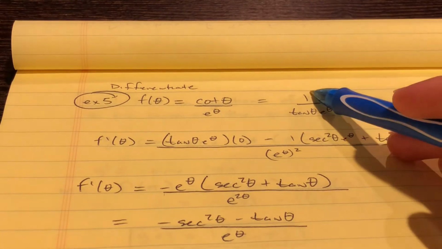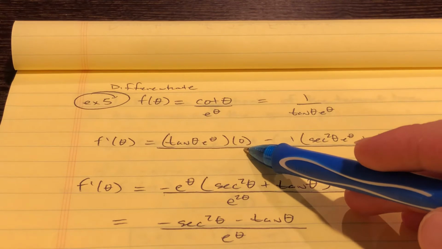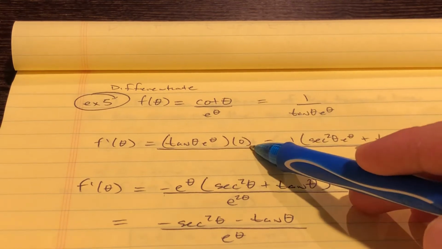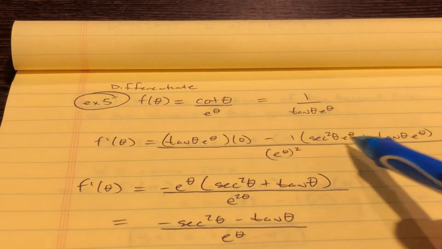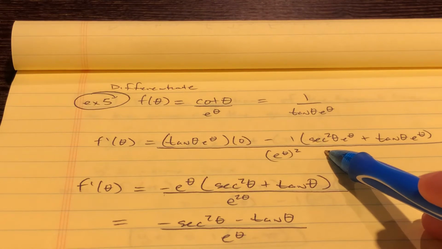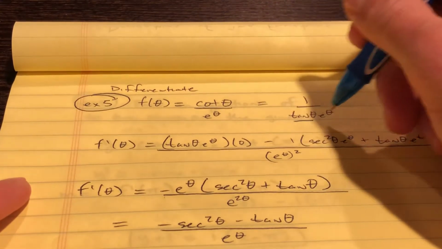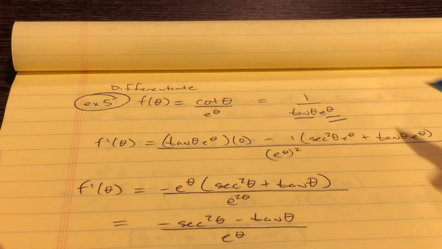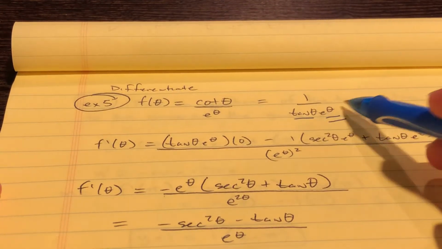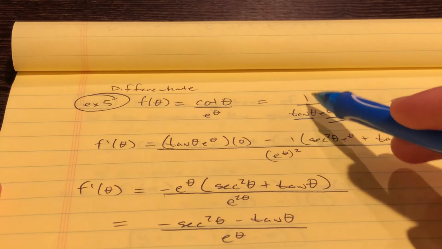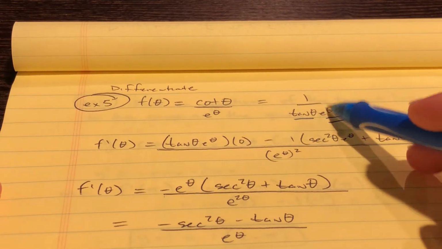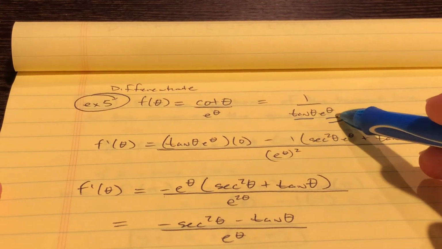Because if you have a constant up top, then the derivative of high is 0. That's good. So low d high minus, I only have to worry about this, minus high, which is 1, and then d low. So you're going to have to use the product rule here within the quotient rule. Derivative of the first function is secant squared times the second plus the first times derivative of the second.